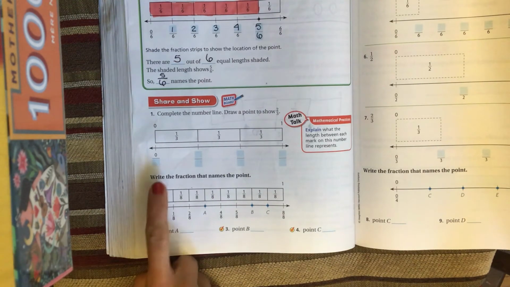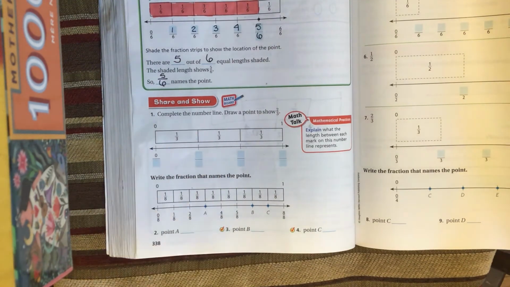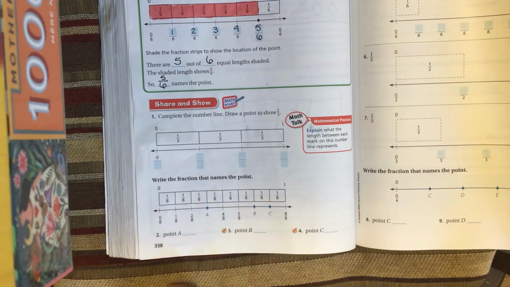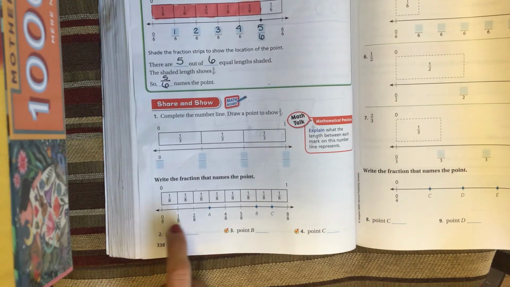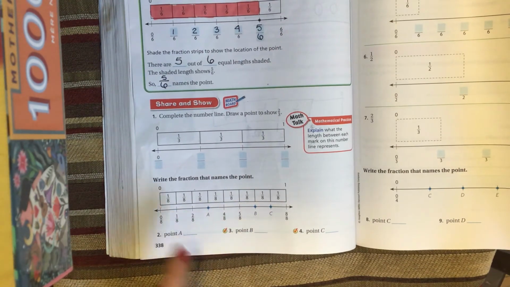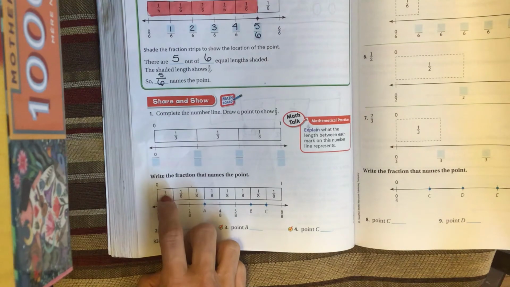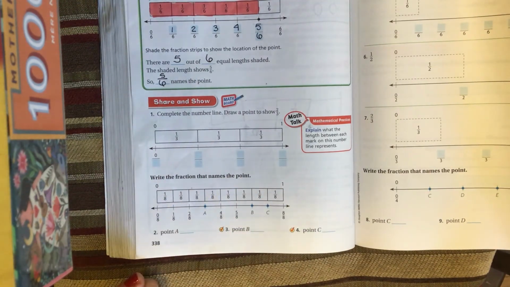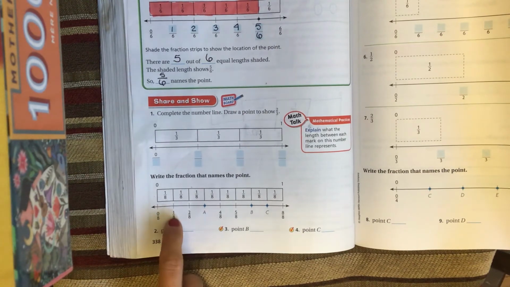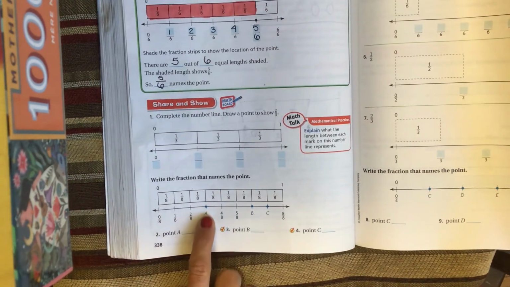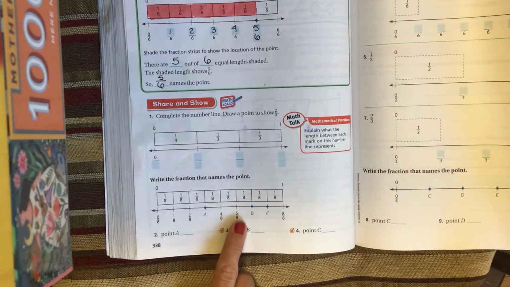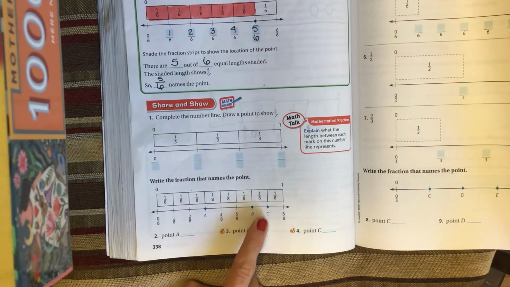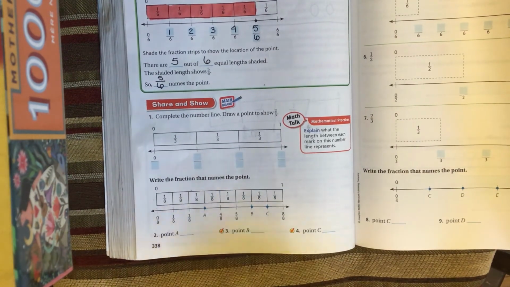The next one asks you to write the fraction that names the point. So this one's a little different. The number line's already drawn for you. The fractions are already written for you. And at the top, you can see the fraction strips. These are in 8ths. So you know there's 8 pieces. This is 0/8, 1/8, 2/8. So what is point A showing? This is 4/8, 5/8. So what is point B, C showing? Write those here.